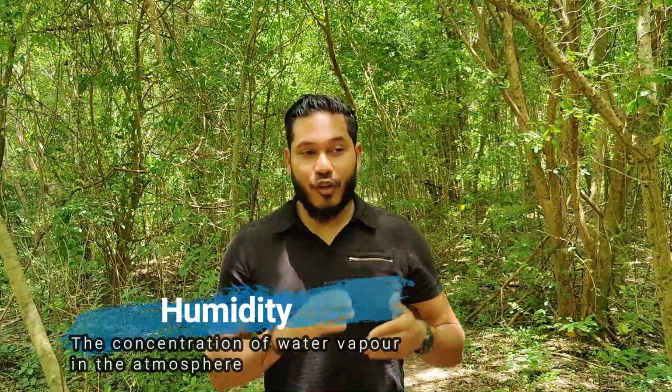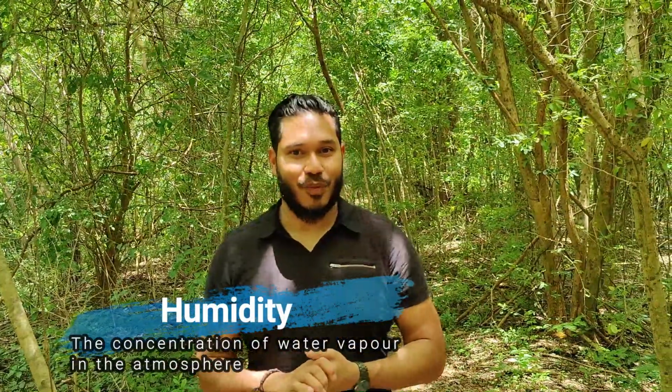Now water vapor in the atmosphere is actually called humidity, and humidity is measured as a percentage. The higher the percentage of humidity, the greater the amount of water vapor in the atmosphere. Now, there's a higher humidity in the forest as compared to the open air outside. And the reason for that is simple. There are actually two reasons.